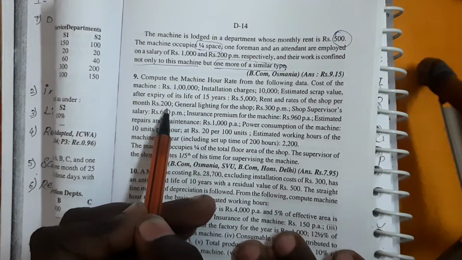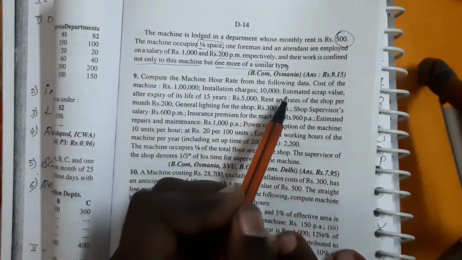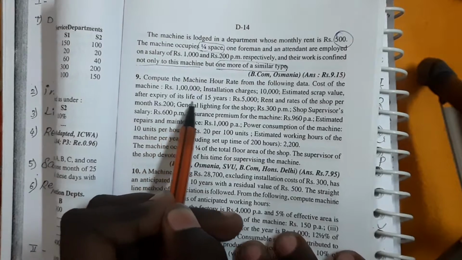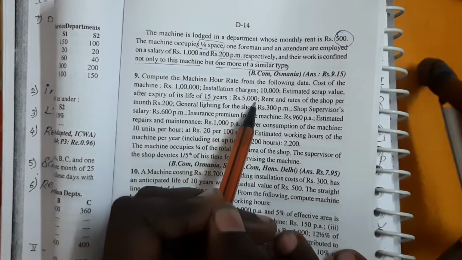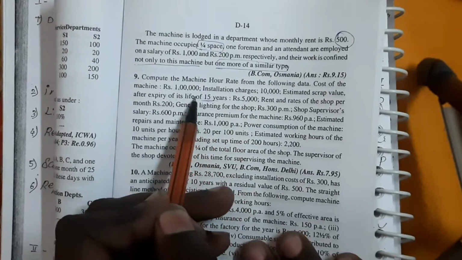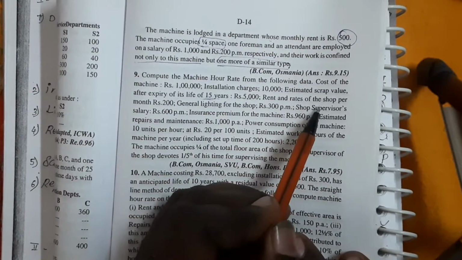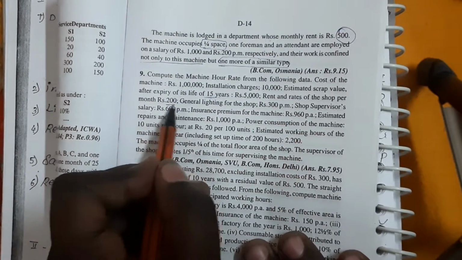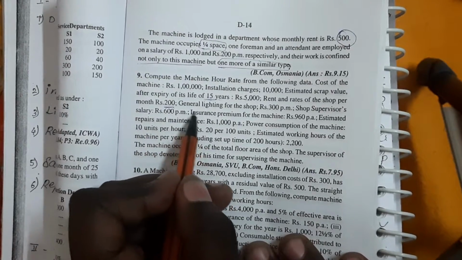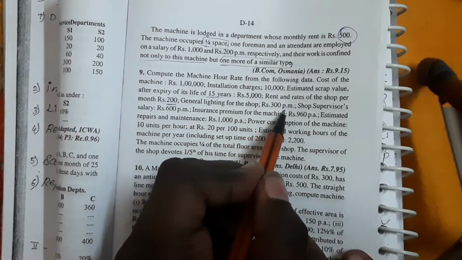Estimated scrap value after expiry of its life of 15 years is 5,000. From this we can find depreciation. Rent and rate taxes for the shop per month 200. General lighting for the shop 300 per month.